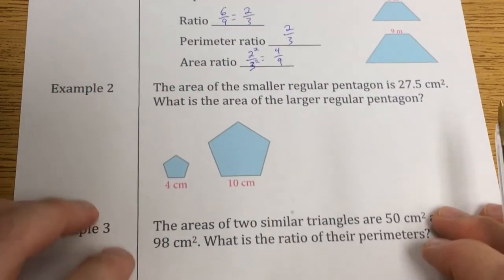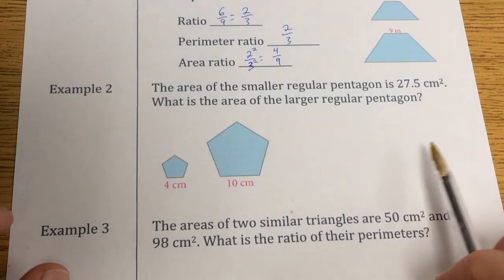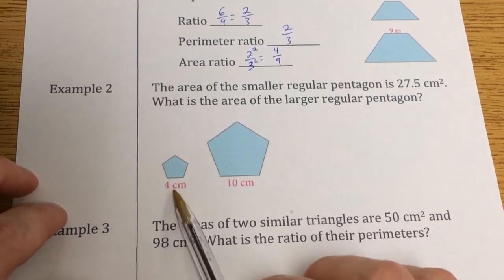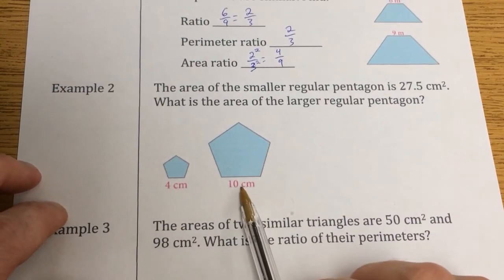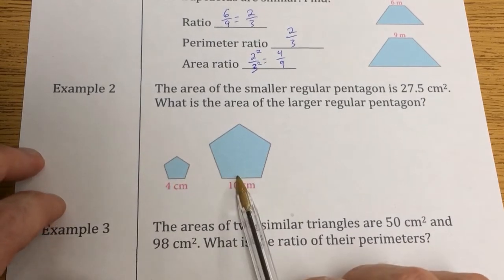Okay, next example, example 2. The area of the smaller regular pentagon is 27.5 centimeters squared. It wants us to find the area of the larger regular pentagon. Okay, so I've got 4 centimeters and 10 centimeters there. And since these are regular pentagons, I know they're similar.